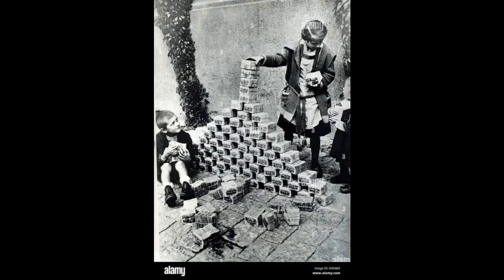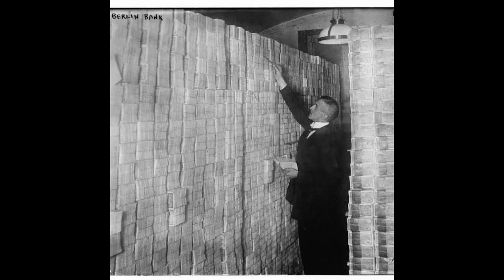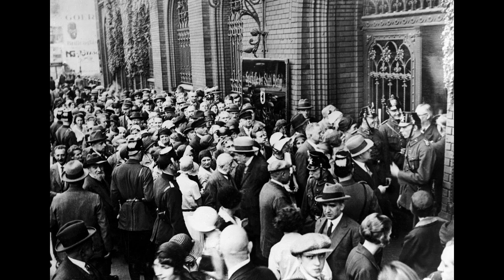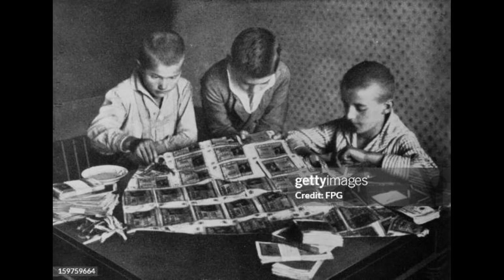The Treaty of Versailles, which ended World War I, imposed severe economic sanctions on Germany, including reparations payments to the Allied powers. The hyperinflation further weakened Germany's economy, making it even more difficult for the country to meet its financial obligations under the treaty.